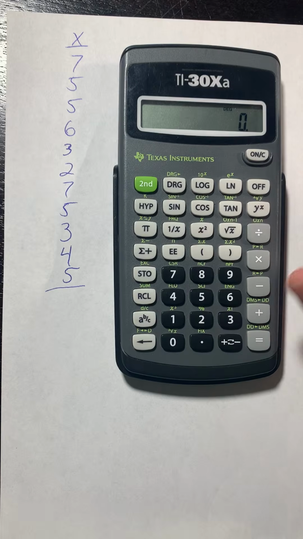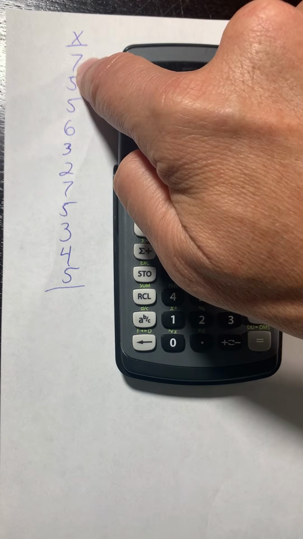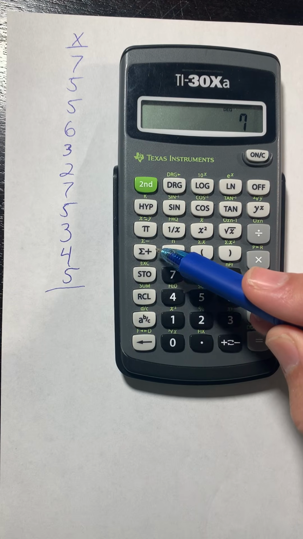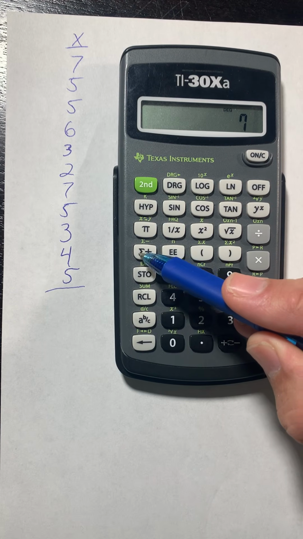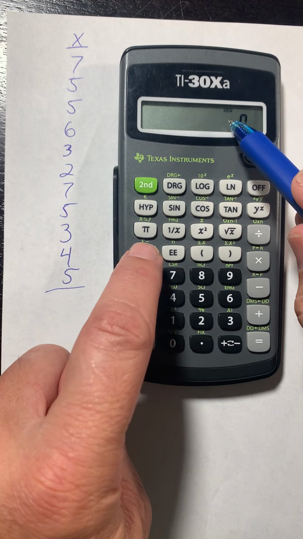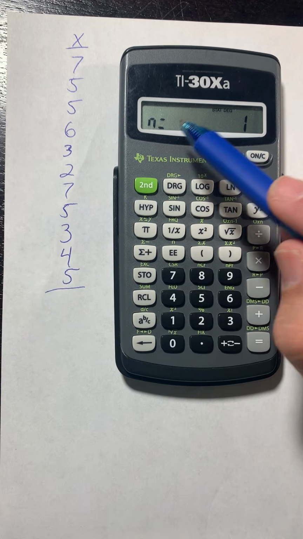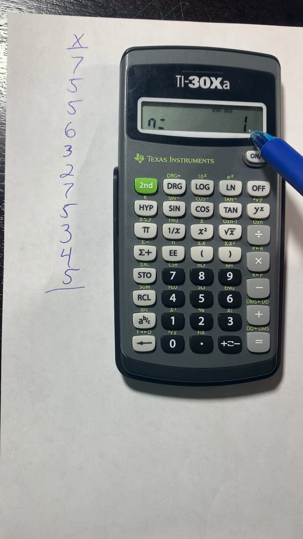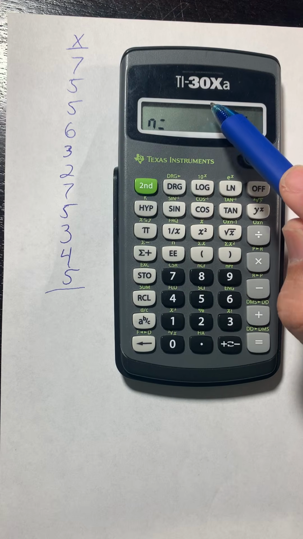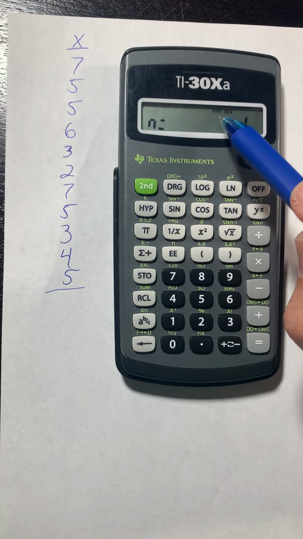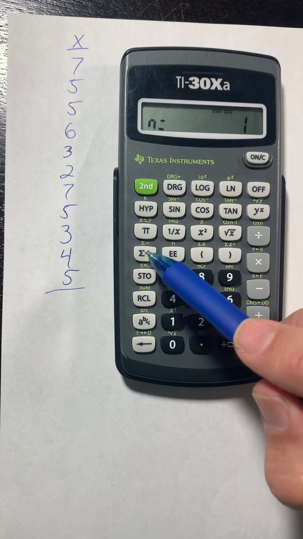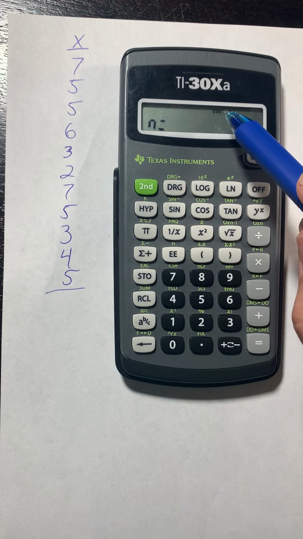To do that, you just start with the first number in the list, a 7, and then notice this little sigma plus button, right? We were familiar with sigma. When you hit that, look at the screen. It now has an n equals 1. We've entered one score. And notice that the stat function is now visible on the display. So that tells us that we're in stat mode. You just have to enter your first piece of data and you're in stat mode.